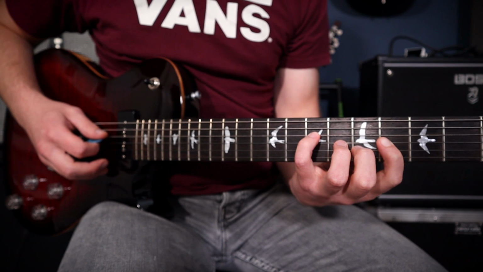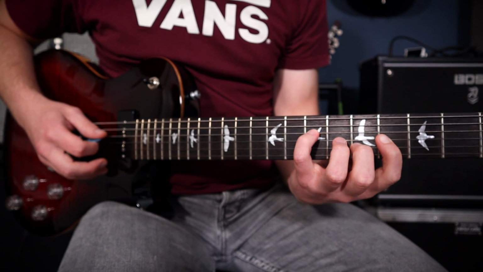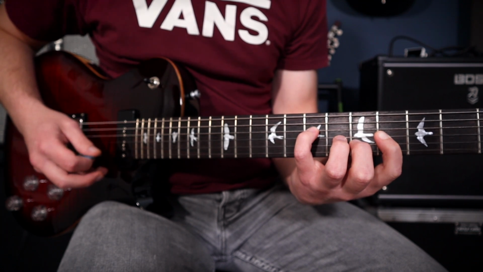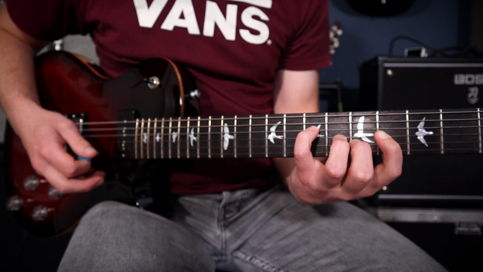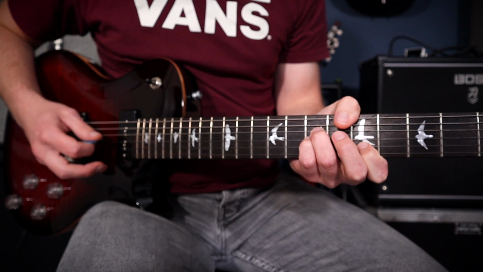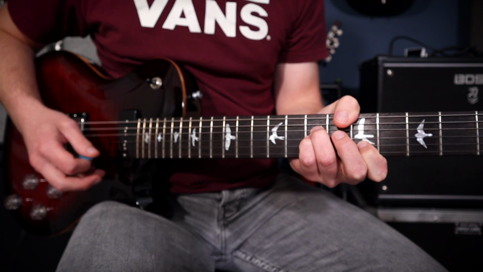So to give you guitar examples, here is a sus2, so we've got the root note, the major second and the perfect fifth, and together you get the sus2 sound, and for the sus4 we've got a root note, a perfect fourth and a perfect fifth.